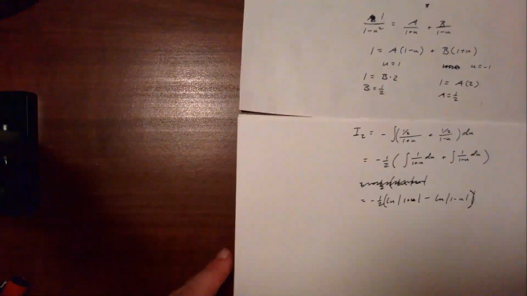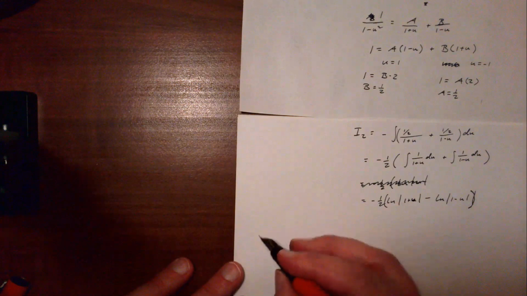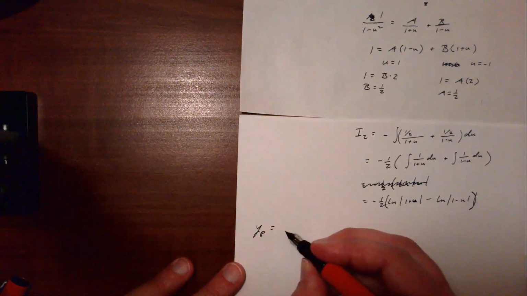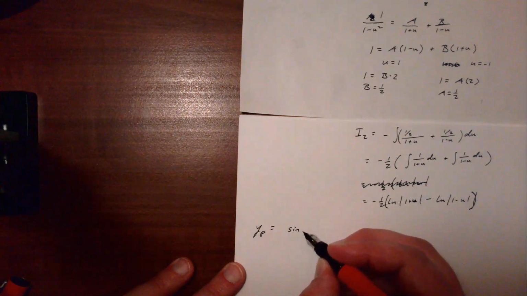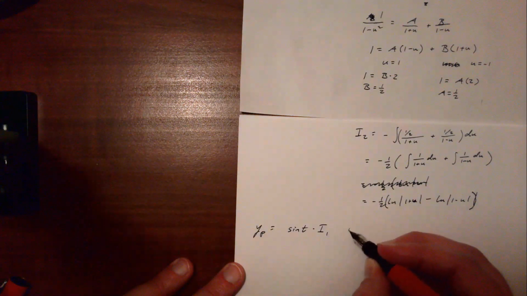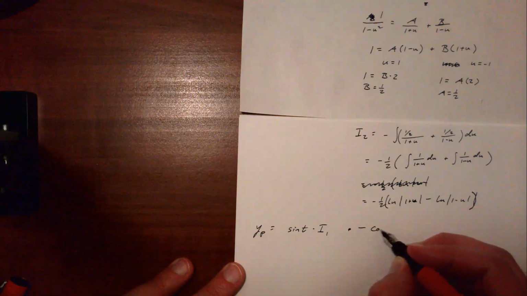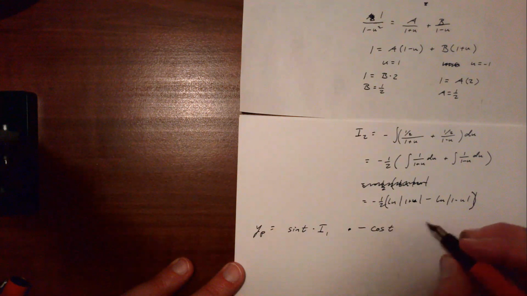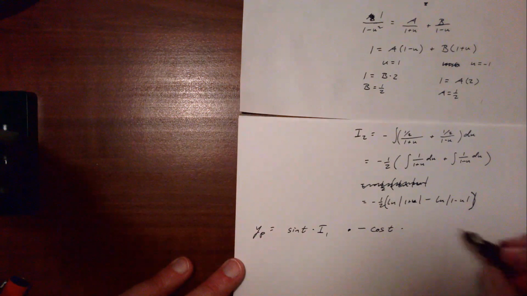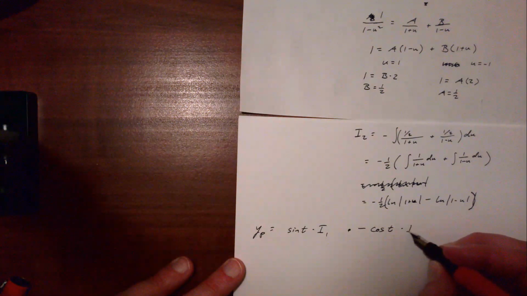Alright, so what's that mean then? So putting these pieces together, then yp was equal to sine of t times I1, our first integral, minus cosine of t times I2.